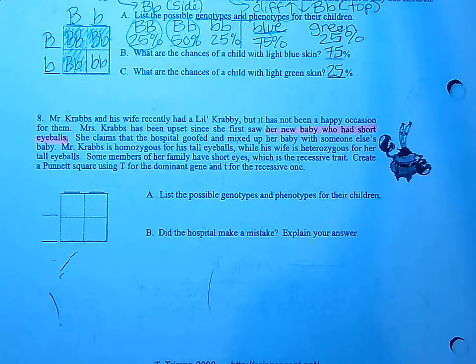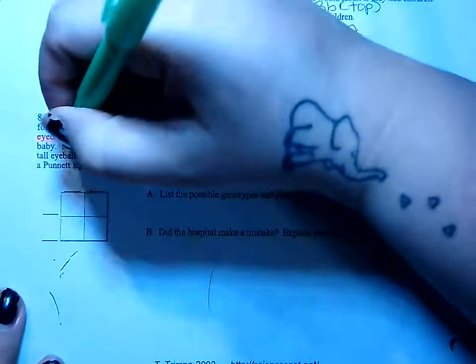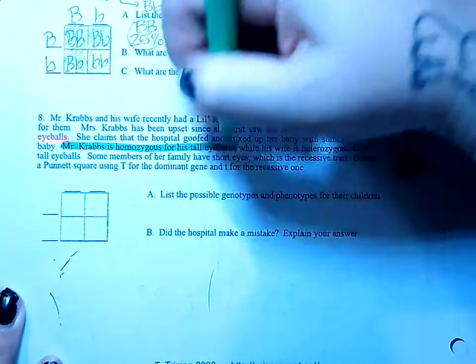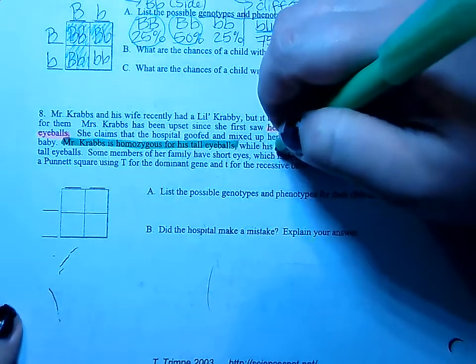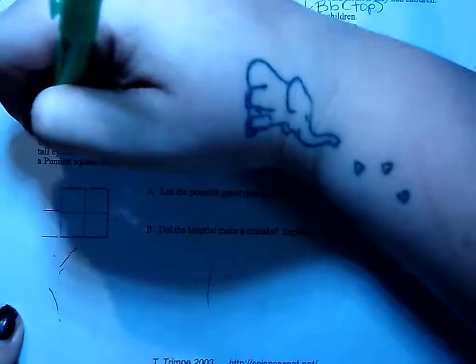What a scandal. Mr. Krabs is homozygous for his tall eyeballs, while his wife is heterozygous for her tall eyeballs. Some members of her family do have short eyes, which is the recessive trait.